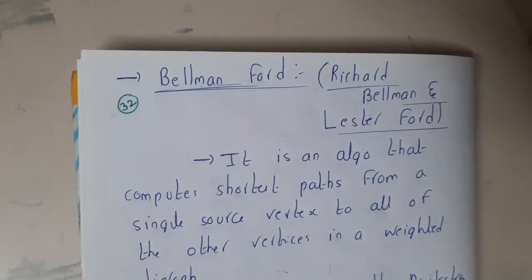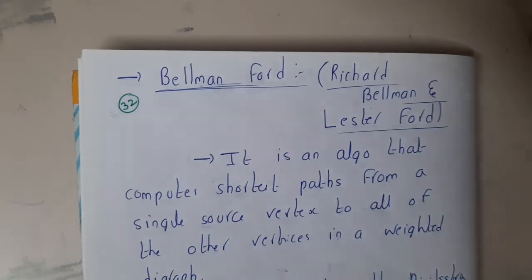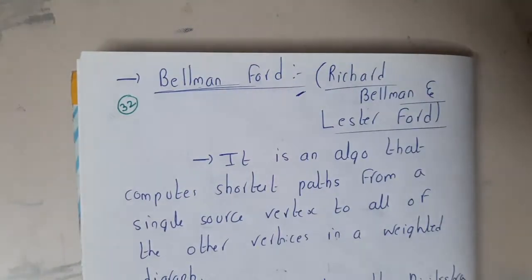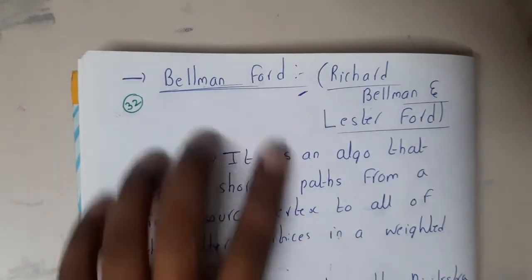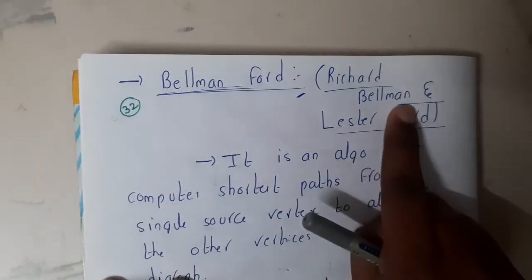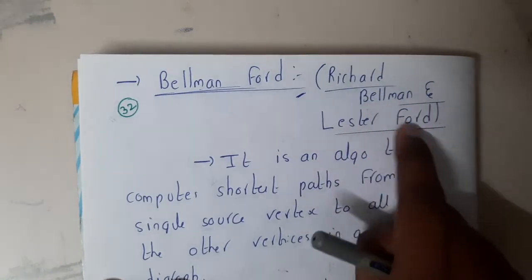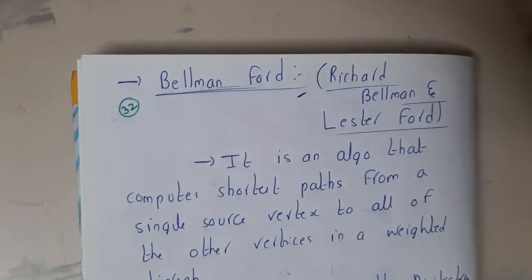Hello guys, we are back with our next lecture. In this lecture, let us go through the next topic. So this topic is Bellman-Ford, guys. The Bellman-Ford algorithm was designed by two scientists. The first scientist's name is Richard Bellman, and the second scientist's name is Lester Ford. They created the name of this algorithm from their second names, guys.